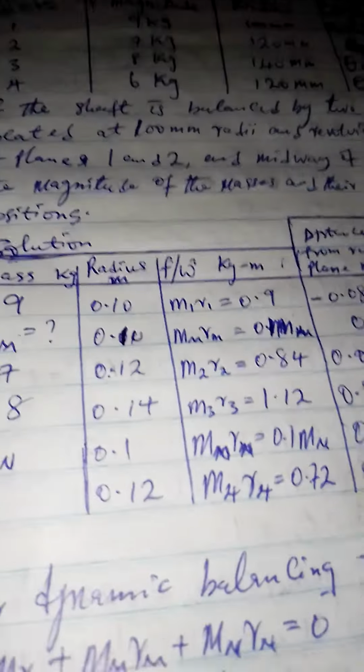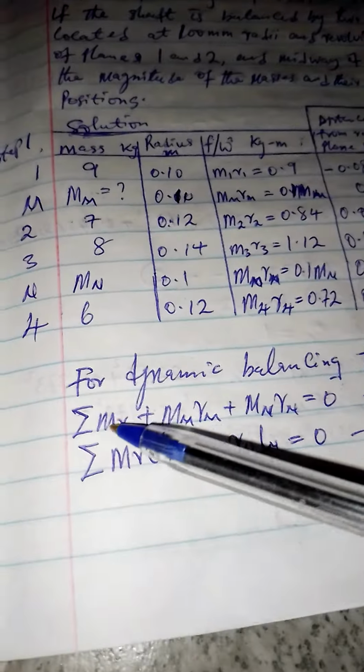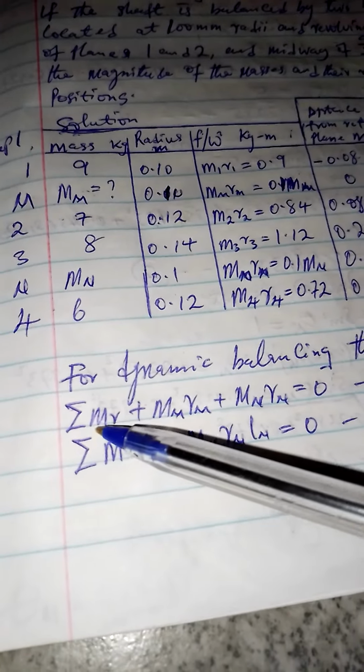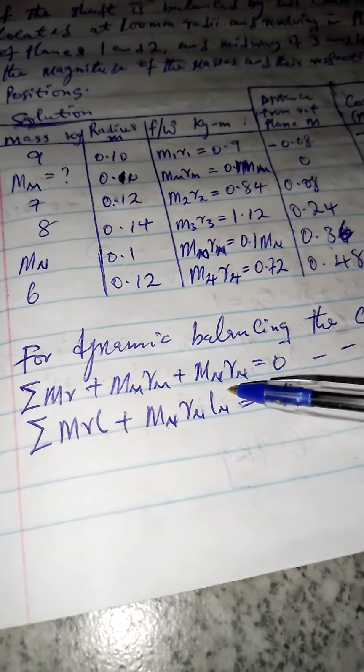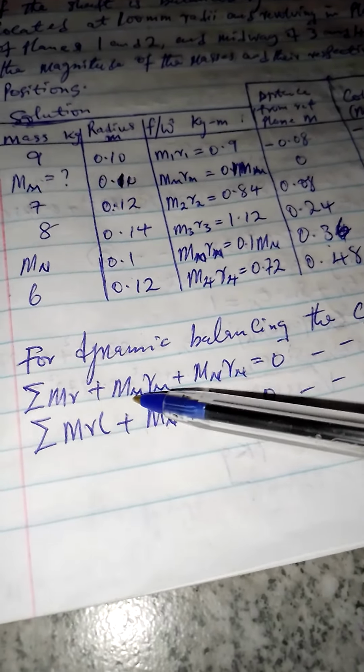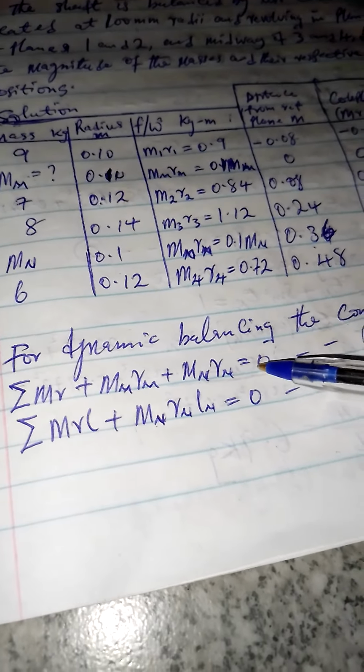For dynamic balancing, the conditions required are sigma mr, which is the summation of forces, plus the force at position M plus the force at position N, is equal to 0.